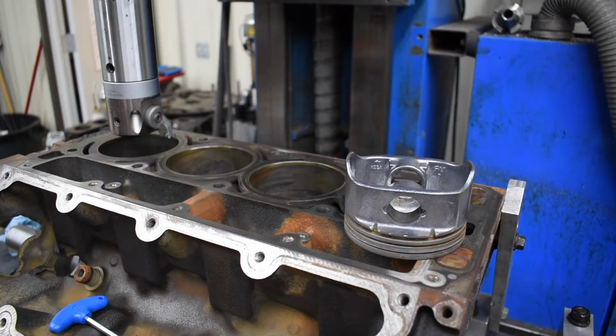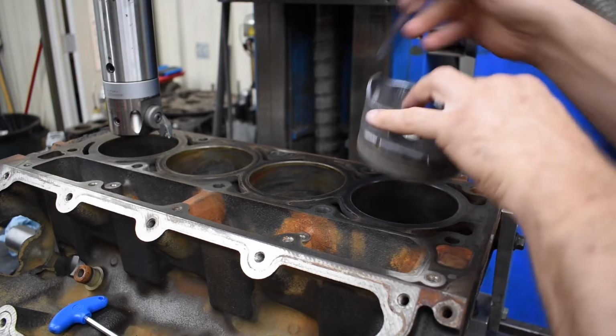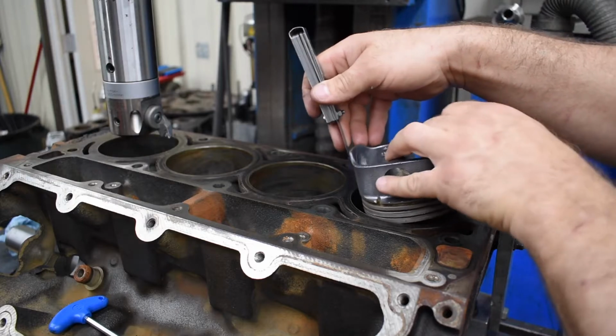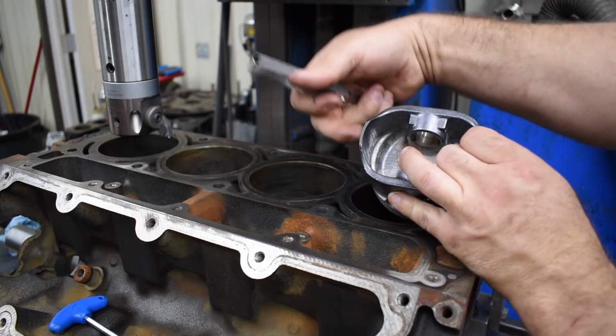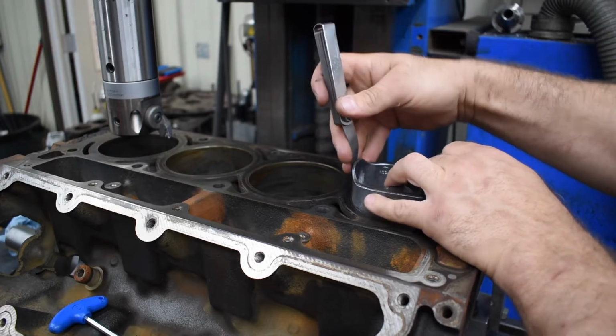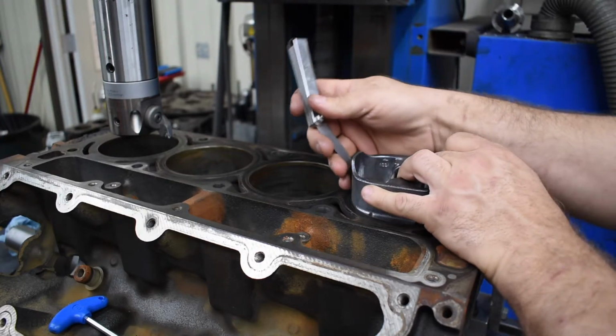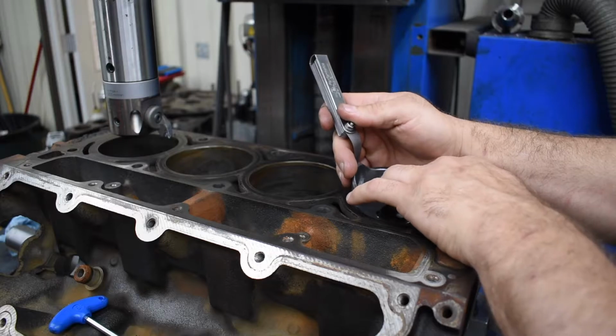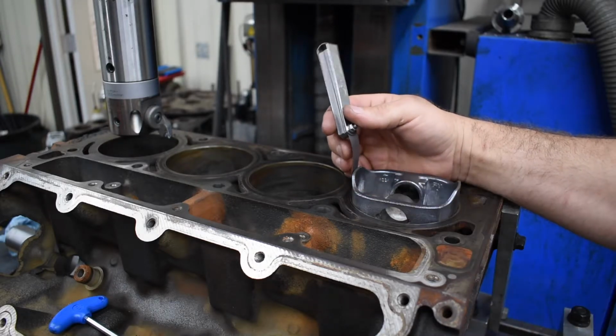Now I bet if I go up to 4, it's probably going to be too tight to move easily. So let's put that in there, and I'm making sure I'm going in the middle of the skirt right here. That's where our wear measurement is, or our piston to cylinder wall clearance measurement is. And I put that 4 in there. Yeah, the piston's not going anymore.